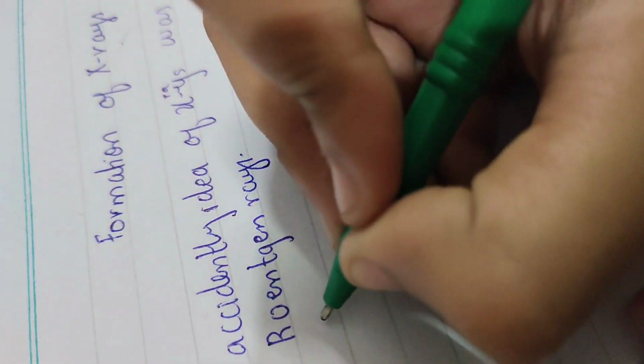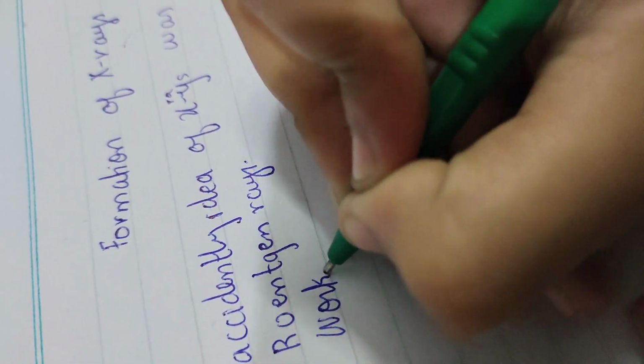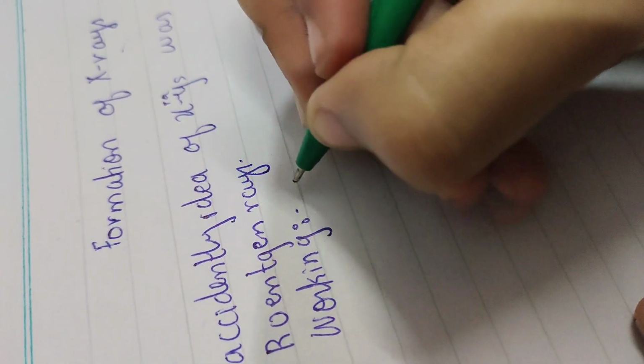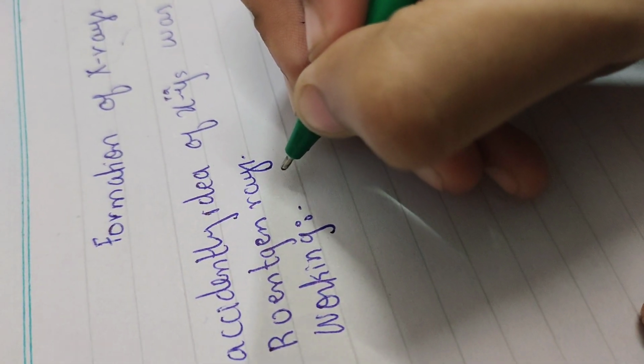So if we could start from the working, how these X-rays are formed. For example, let's just start.